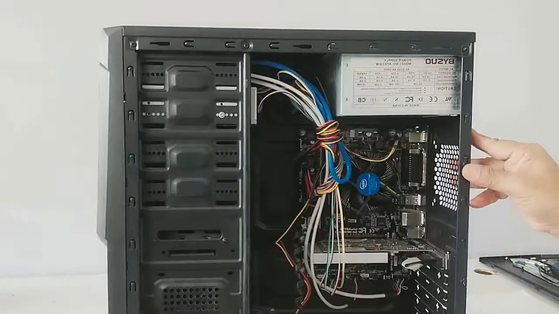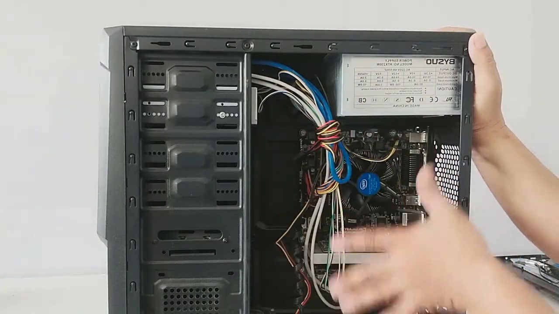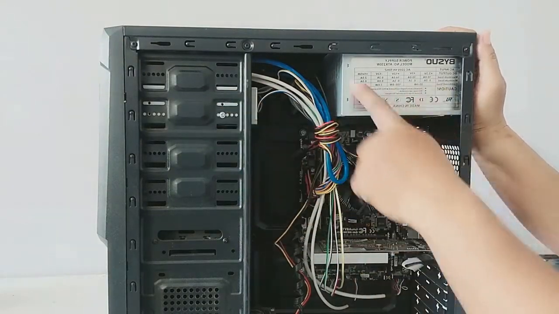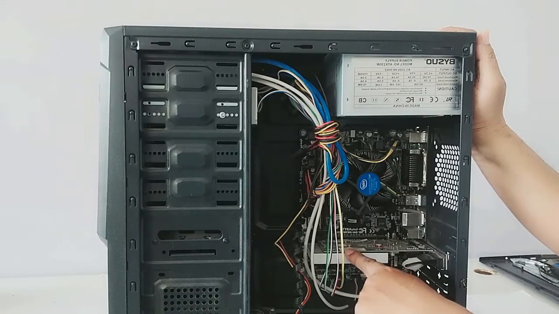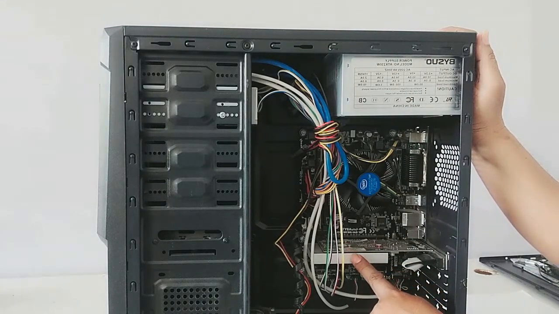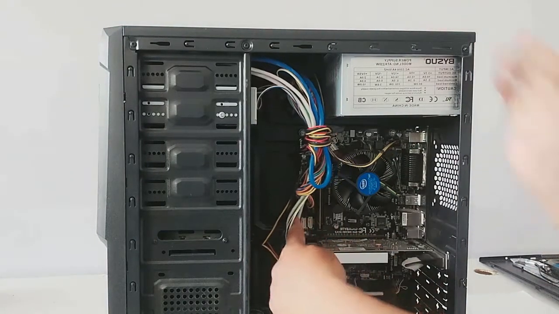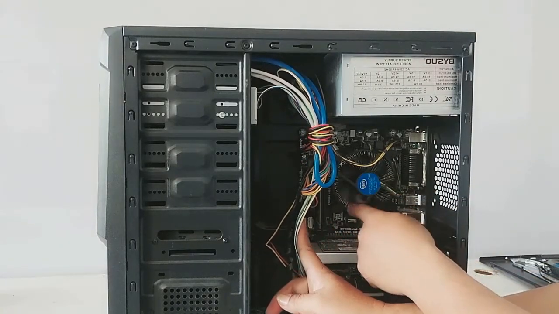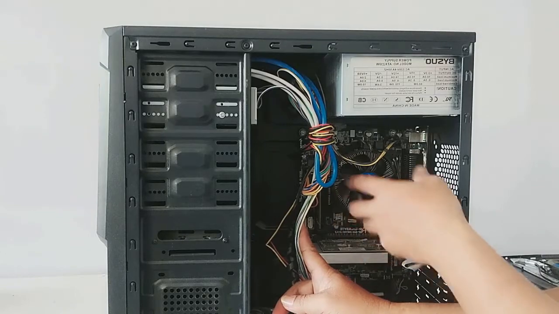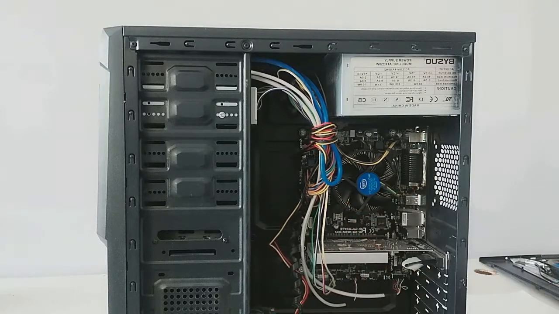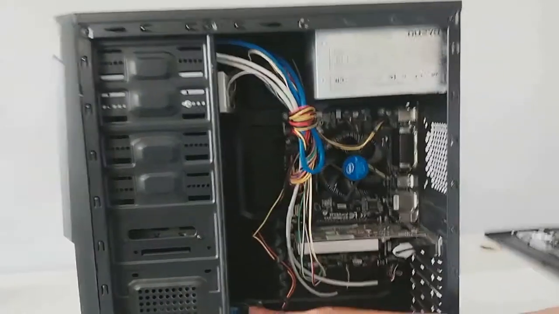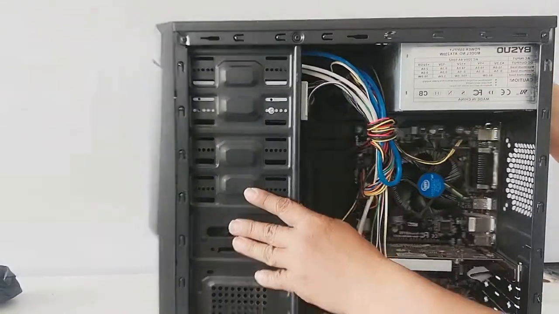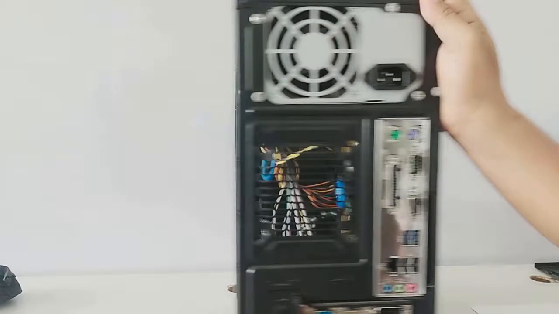This is the side, this is our motherboard, the connectors, the DVD drive, the power supply, the graphics card or the video card, our memory here, our heatsink. Inside is the CPU. This is our motherboard, the hard disk installed. Okay, this is the rear panel.